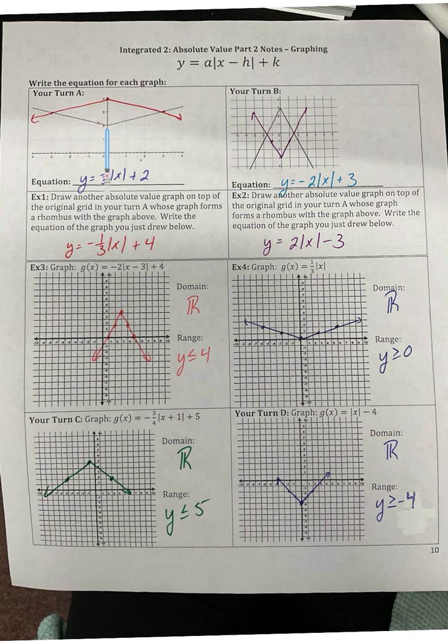So given this graph right here, I start by figuring out my vertex is the point (0, 2), which means my h is going to be 0 and my k is going to be 2. And then I notice there's this point over here, so I go up 1, right 3, or up 1, left 3, which means my slope is 1/3, and it's a positive 1/3 because we are opening up. So my slope is 1/3. The h is 0, so I just get the absolute value of x, and then the k is 2. So y equals 1/3 times the absolute value of x plus 2.